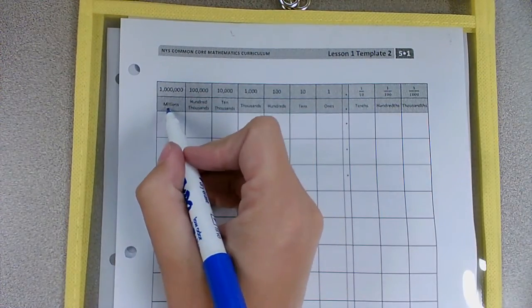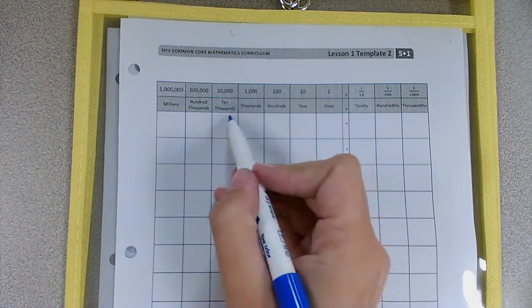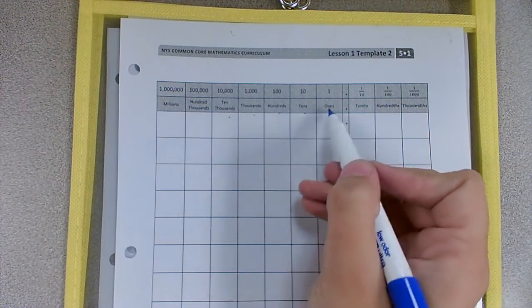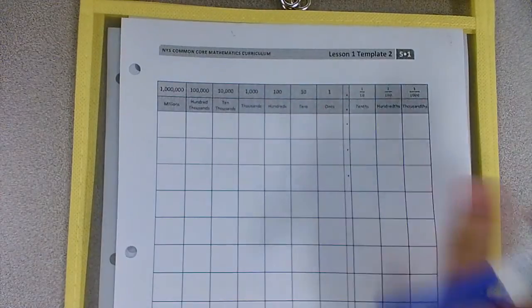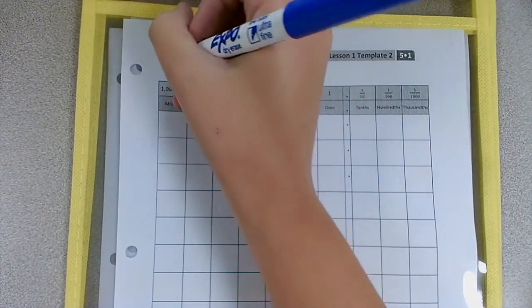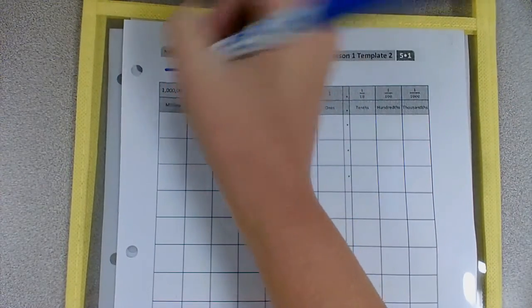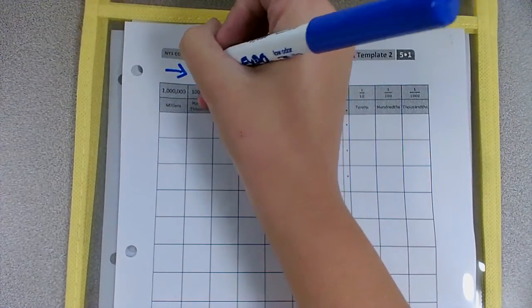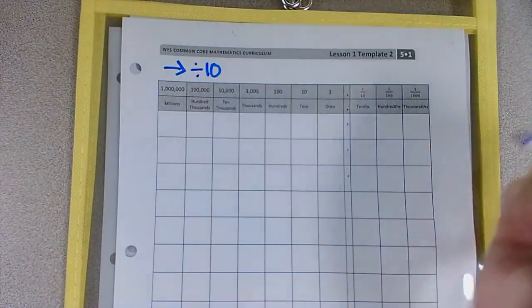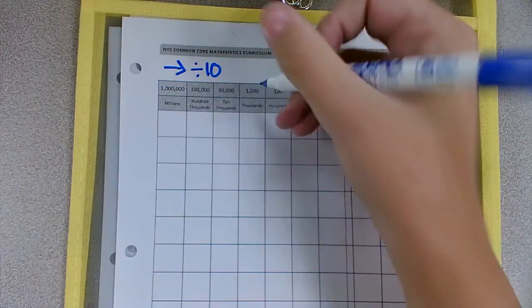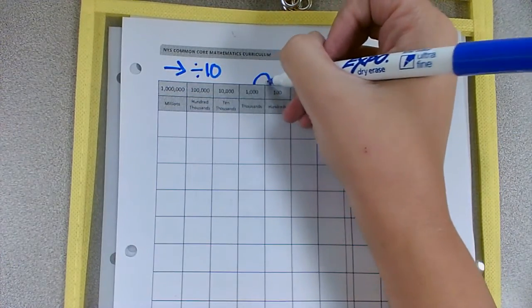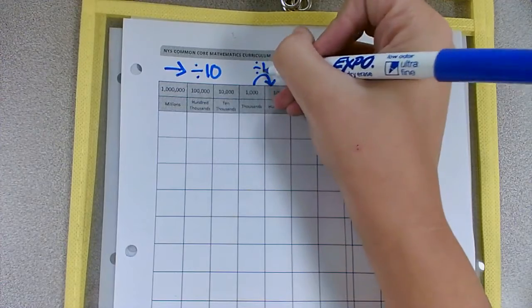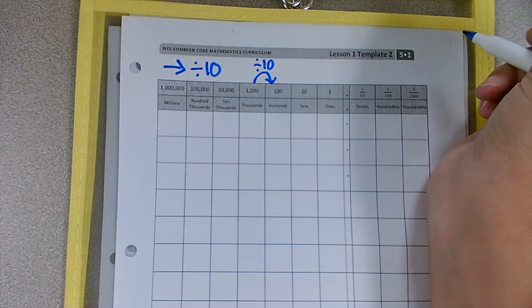So we know the millions, the hundred thousands, 10,000s, thousands, hundreds, tens, and ones. We also know that as we move to the right in our place value chart, we are dividing by 10 each way. So to get from 1,000 to 100, we're dividing by 10.